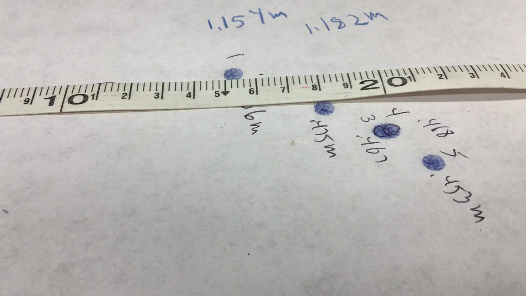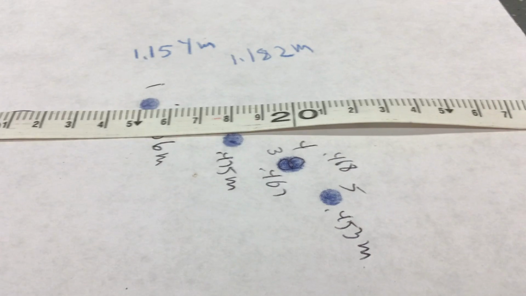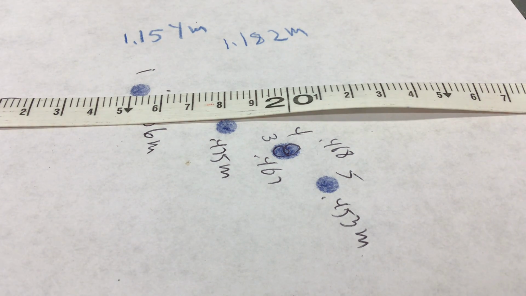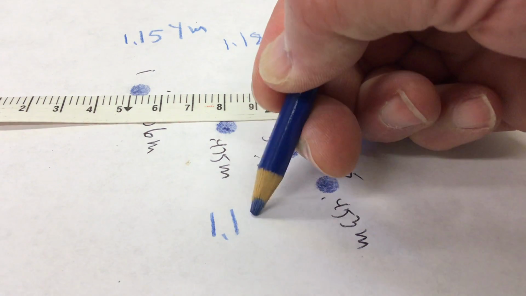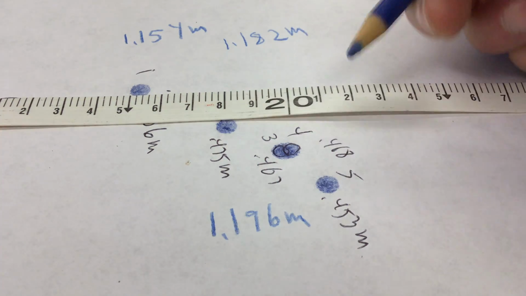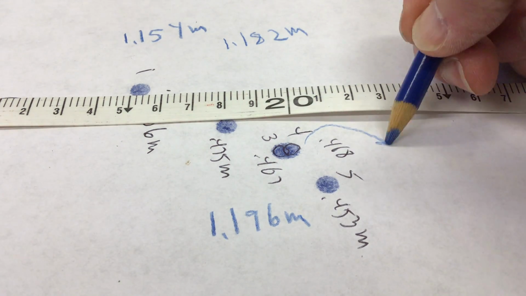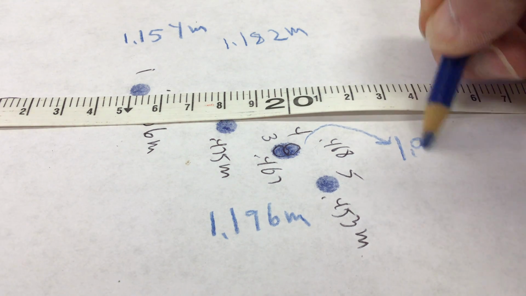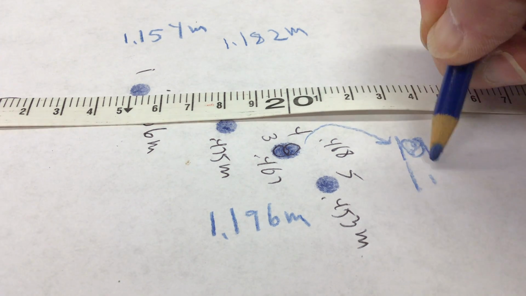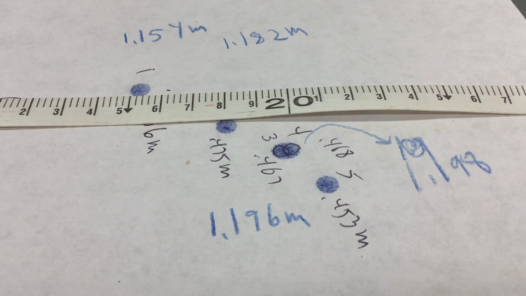Actually, there's 2 of them together. They got stuck really closely. The number 3 and 4. One looks like it's 1.196, and the one next to it is 1.198. You have to be careful because it's still 1.1.